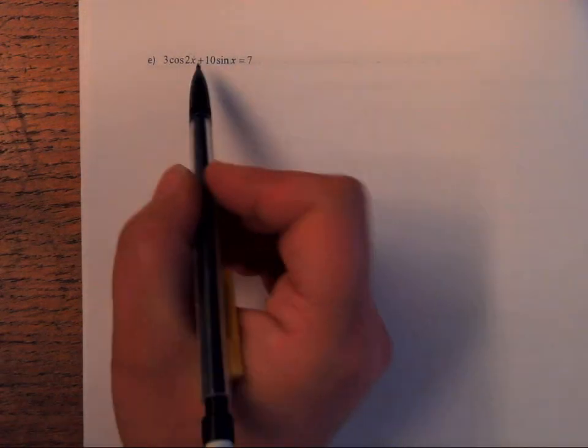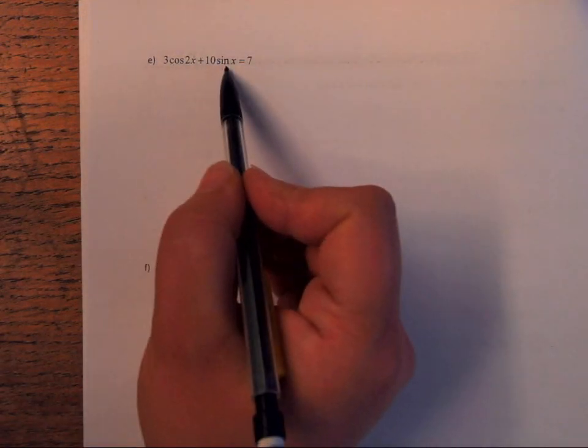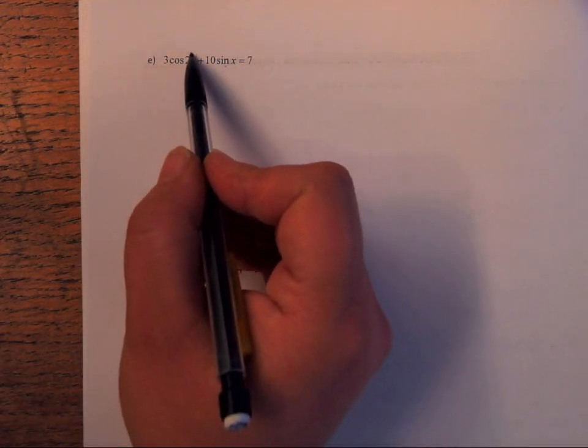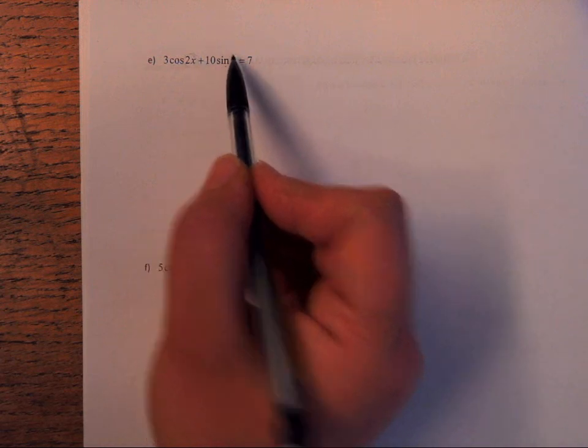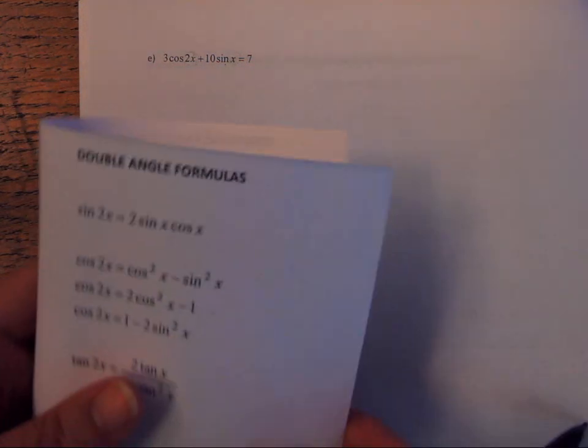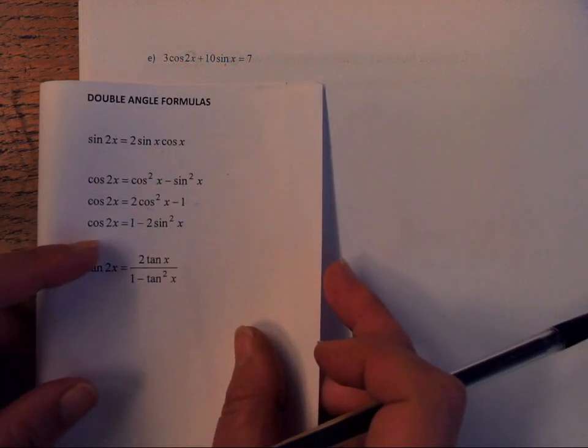As you see, one is cos, one is sine. Not only that, look at the angles, 2x and x. They are also different. So looks like we have to do something else first, so that we have only one variable here, either sine x or cos x, right? So what are we going to do? We are going to use our double angle formulas.